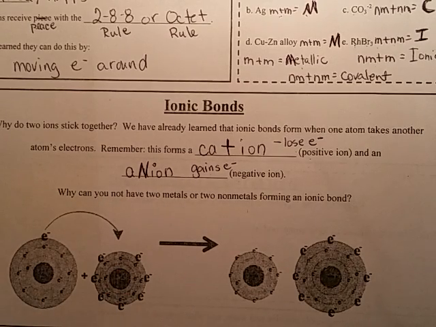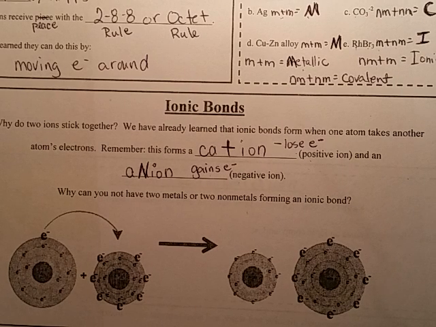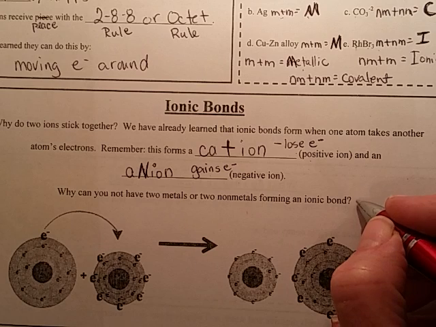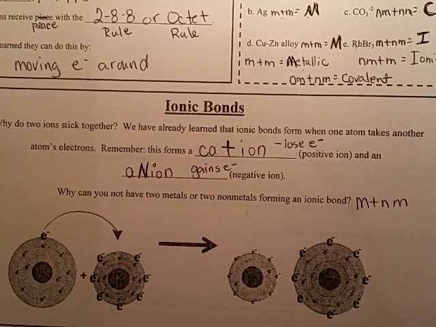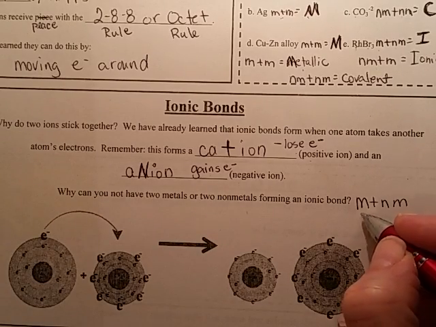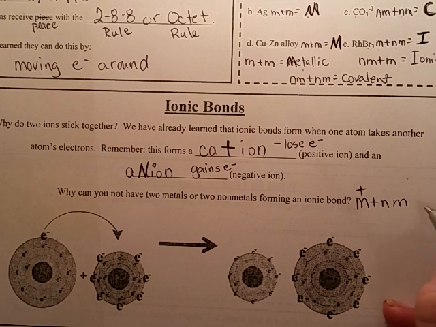So, why can you not have two metals or two nonmetals forming an ionic bond? That is because to form an ionic bond, you have to have a metal plus a nonmetal, because metals will lose electrons, giving them positive charges. Nonmetals will gain electrons, giving them a negative charge. So you have to have this positive and negative for an ionic bond to form.